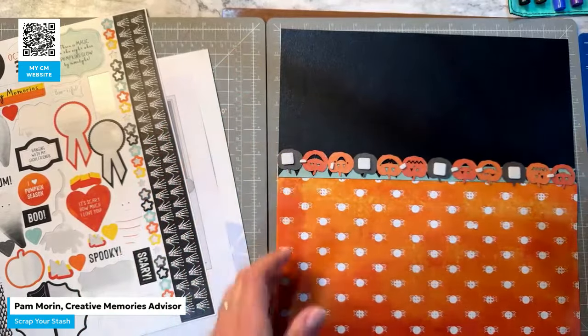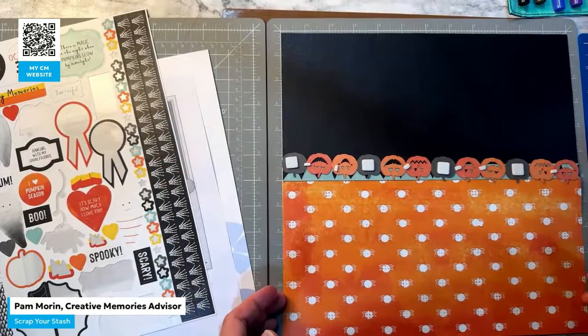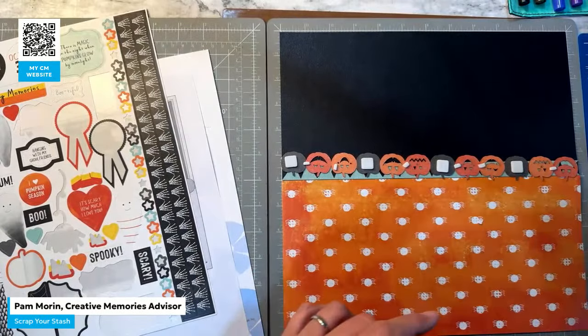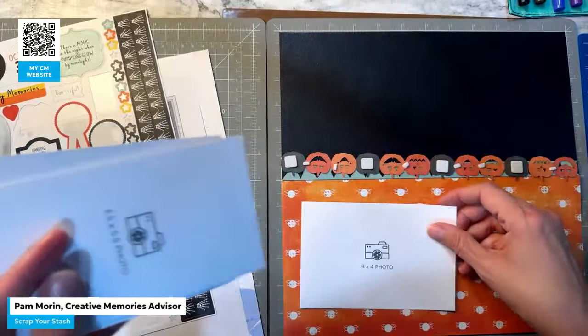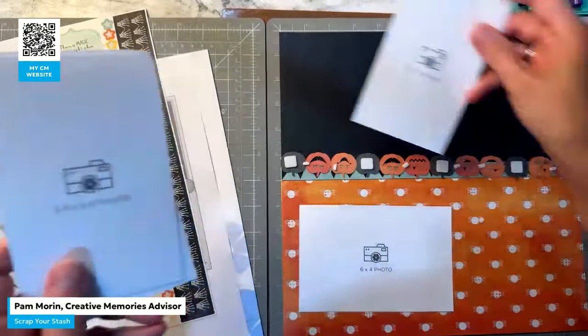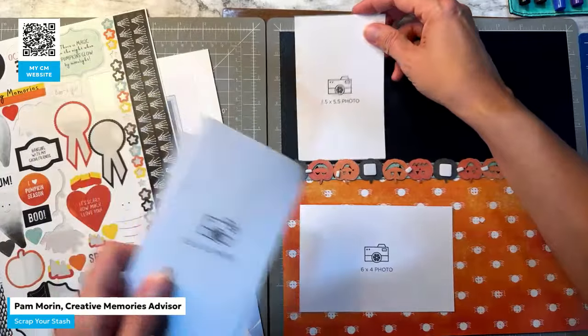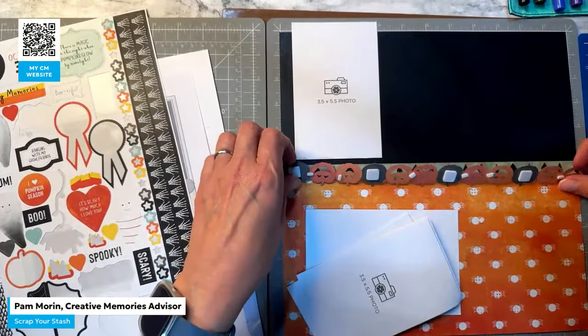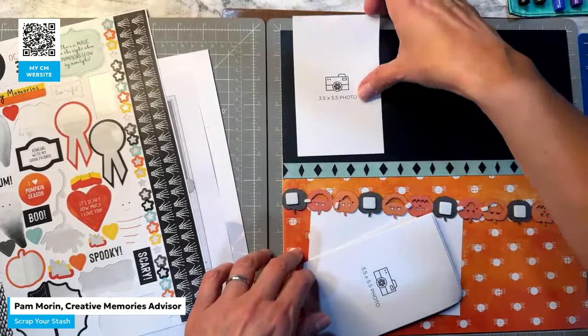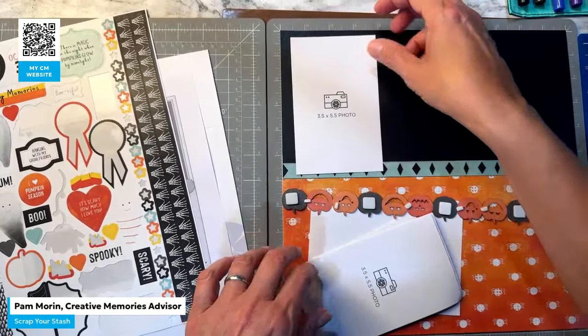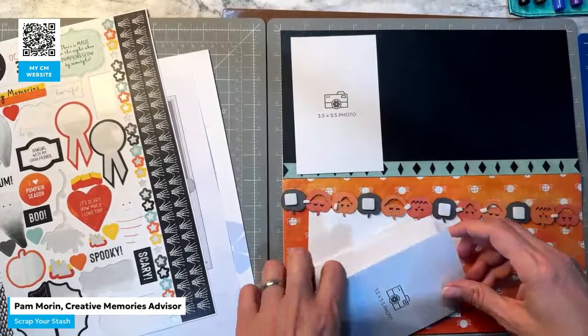Now let's wait to put that down. I want to make sure my mats are going to fit up here. So here's my 6x4. And remember we said 3.5 by 5.5. See, my green probably should have been down on the orange. I can always move it. That's the great thing about the repositionable, because these are going to cover this up.